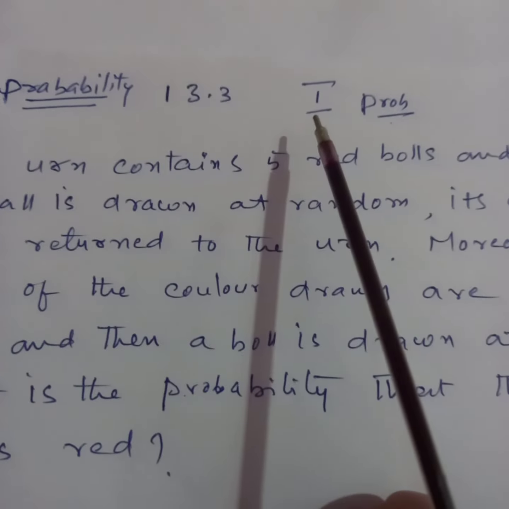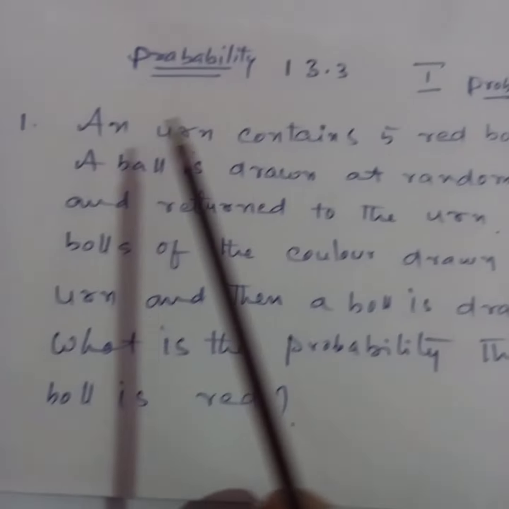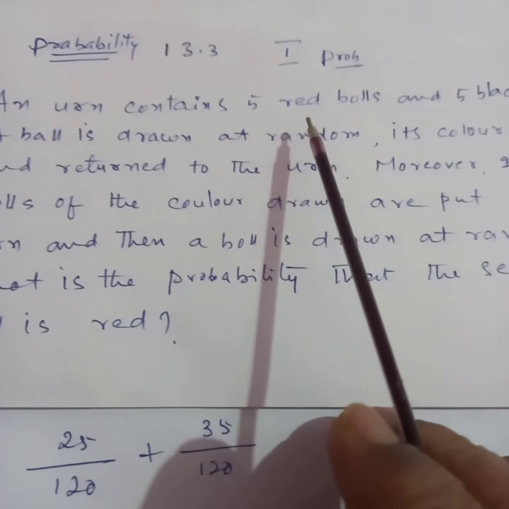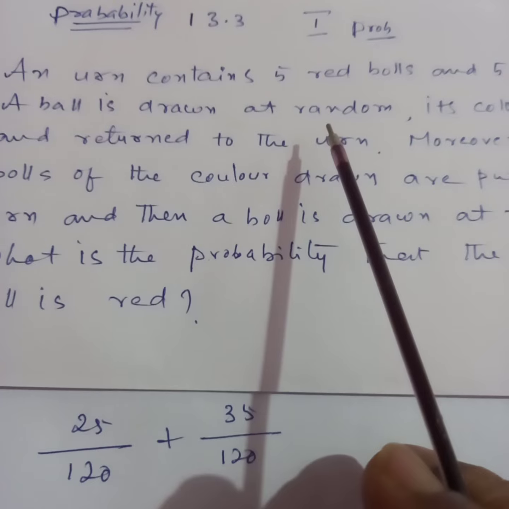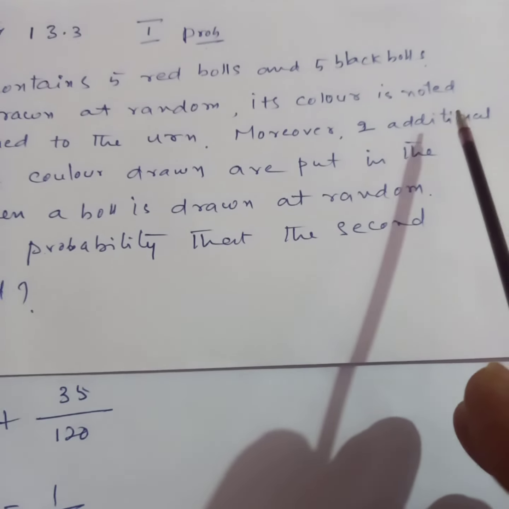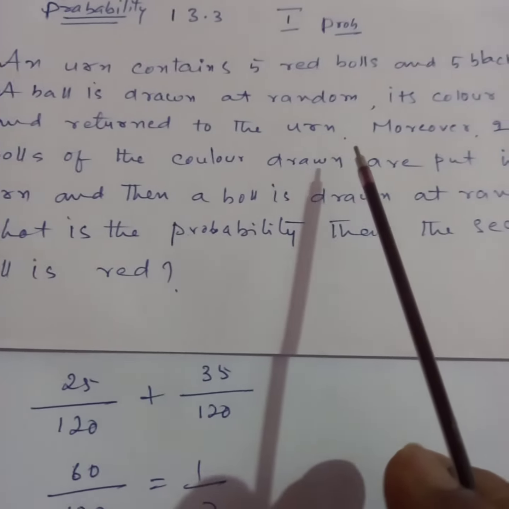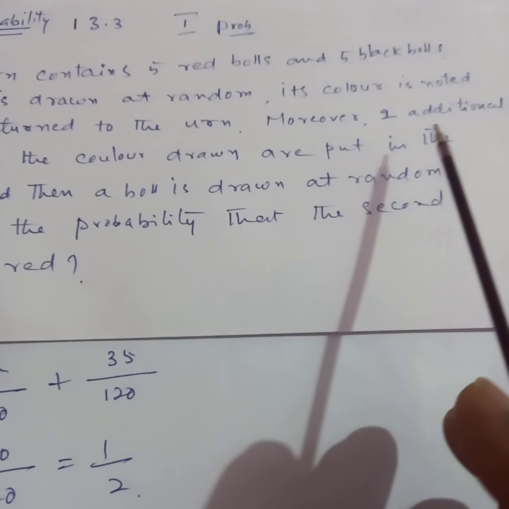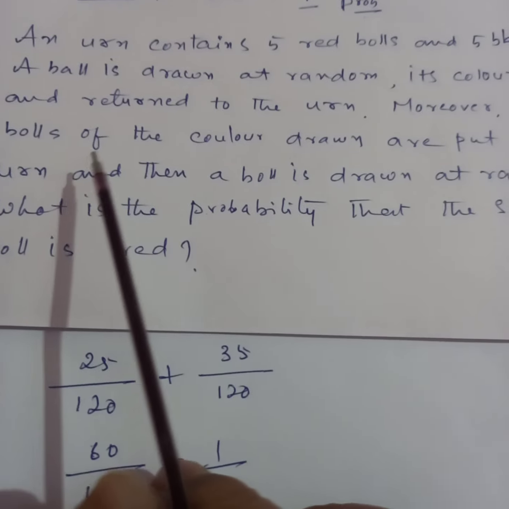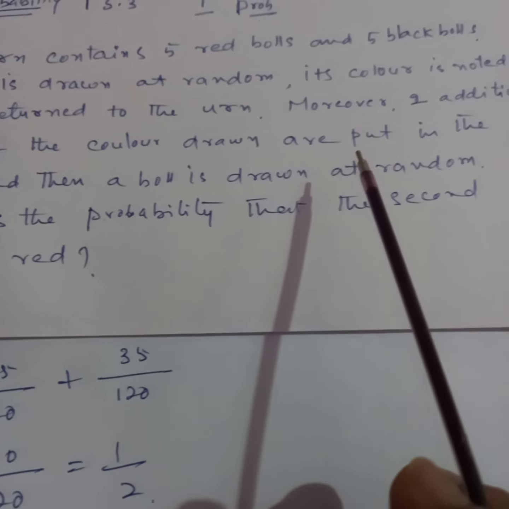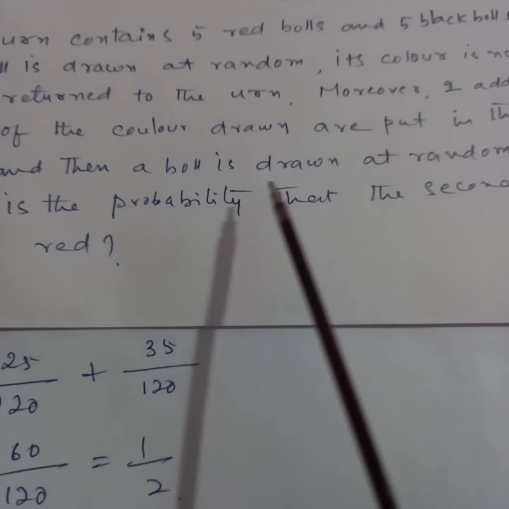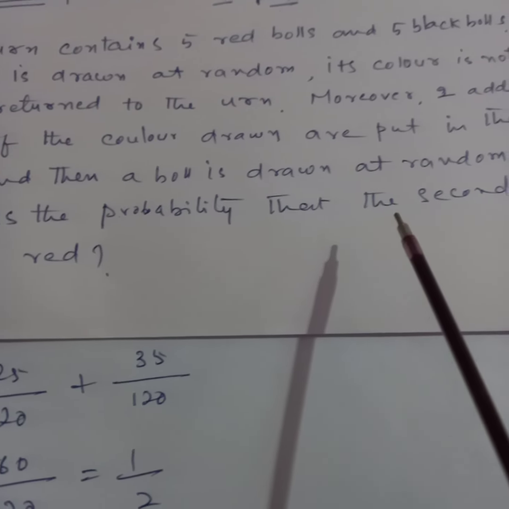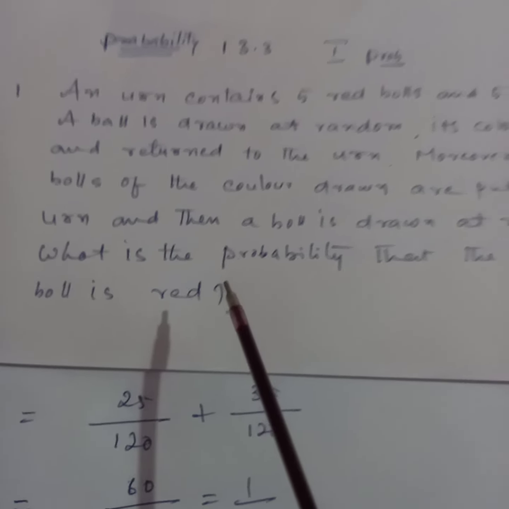Probability 13.3 exercise. First problem. An urn contains 5 red balls and 5 black balls. A ball is drawn at random, its color is noted and returned to the urn. Moreover, 2 additional balls of the color drawn are put in the urn, and then a ball is drawn at random. What is the probability that the second ball is red?